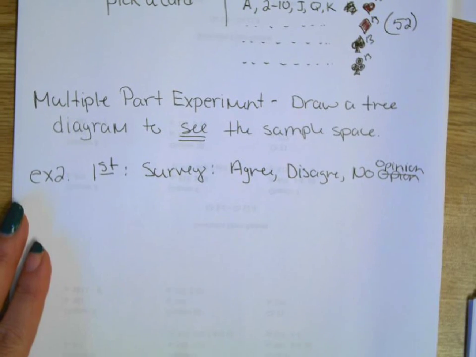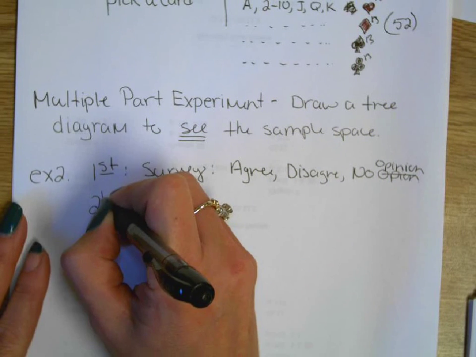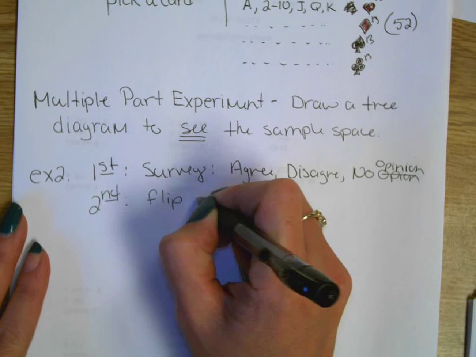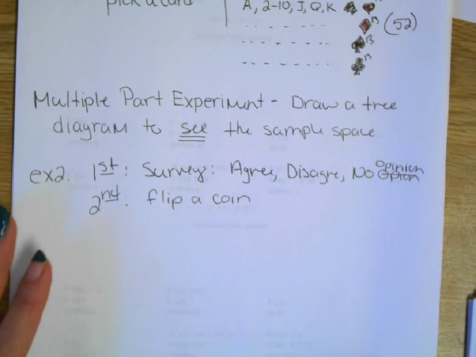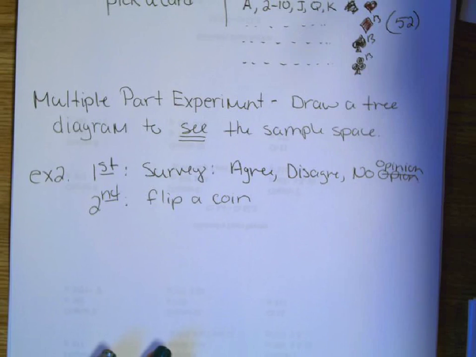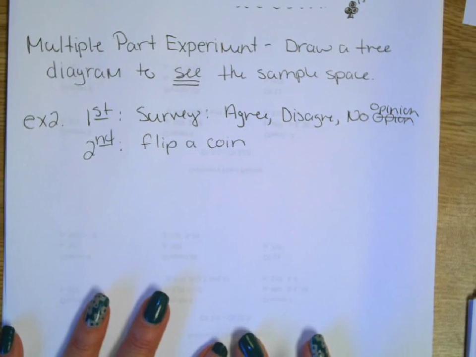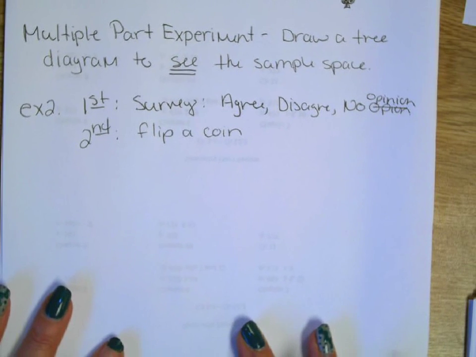Okay, after they answer the question, then they're going to flip a coin. So I want you to be able to draw a tree diagram that will show me the entire sample space. And if you were here, I'd ask you how many outcomes do you think are in this sample space? Don't know if you know or not, but we're going to find out.